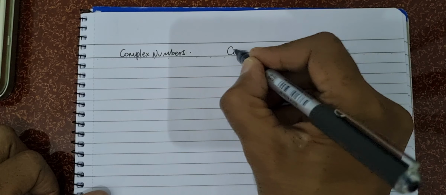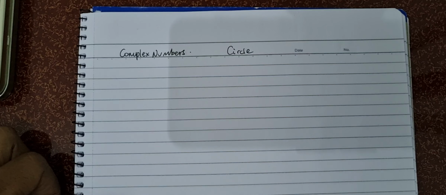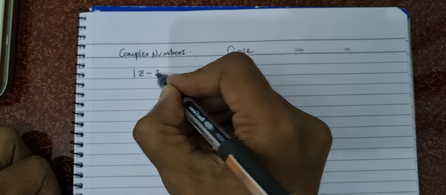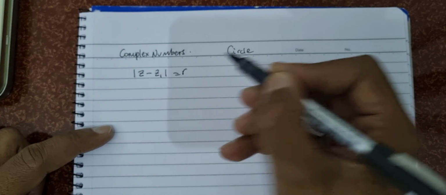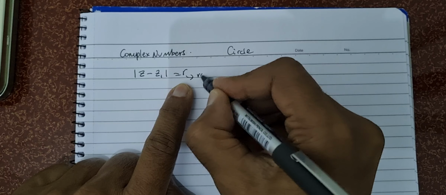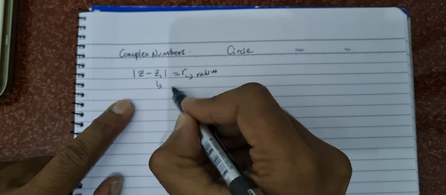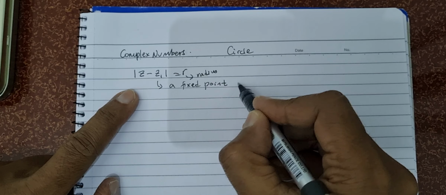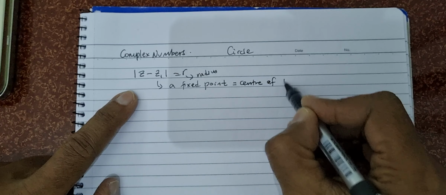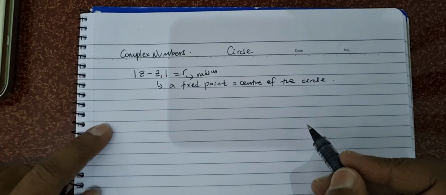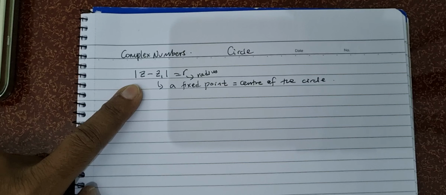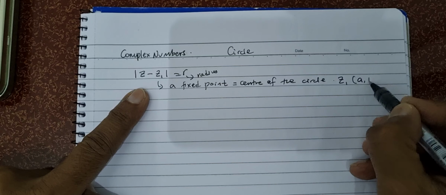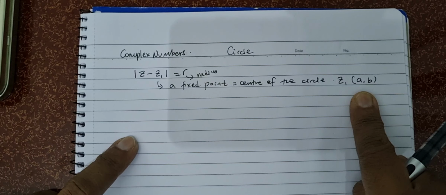Hi, suppose we want to talk about a circle in complex numbers. Basically, a circle is represented by the modulus of z minus z1 is equal to r, and we say that r is the radius and that z1 is a fixed point. When we say fixed point, we mean it would become the center of the circle. So this represents a circle with center z1, where z1 is a fixed point, so z1 could be of the Cartesian coordinate form (a, b), and it is a fixed point.